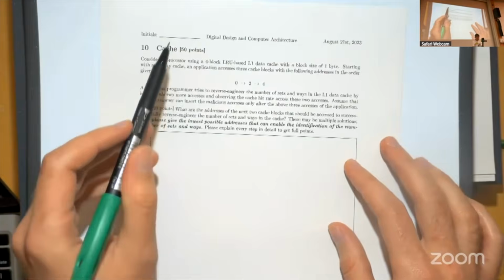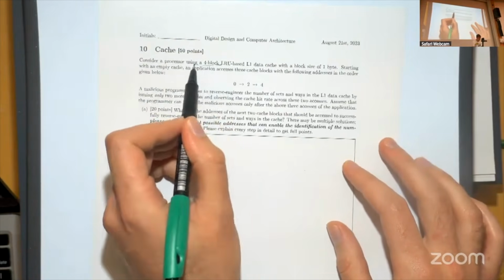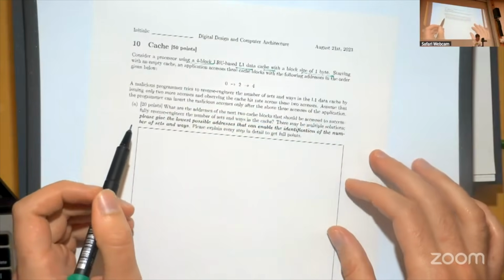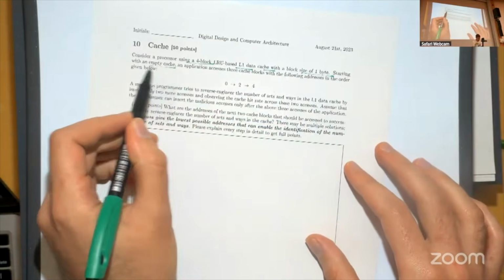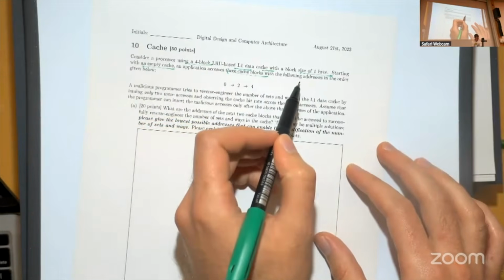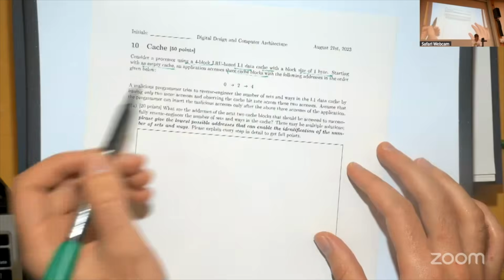Consider a processor using a 4-block LRU-based L1 data cache with a block size of 1 byte. We are going to start with an empty cache, and an application is going to access 3 cache blocks with the following addresses, 0, 2, 4, in the given order.